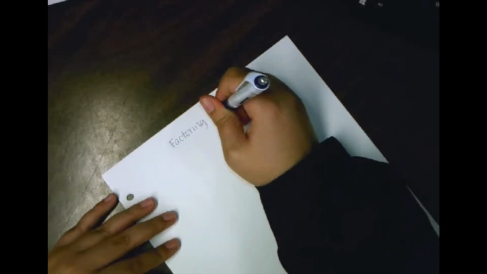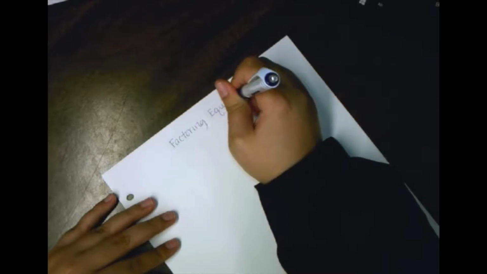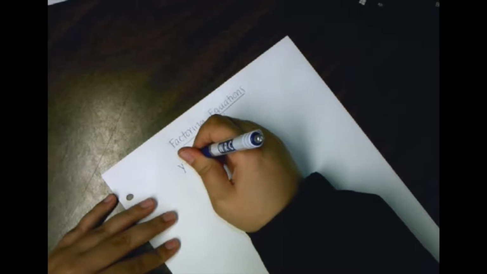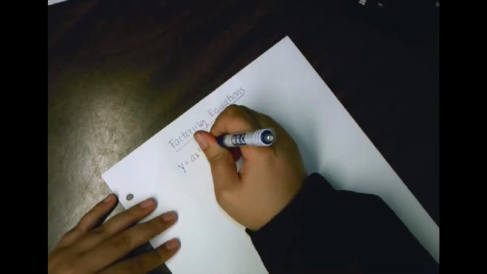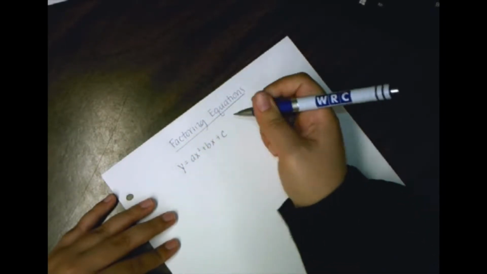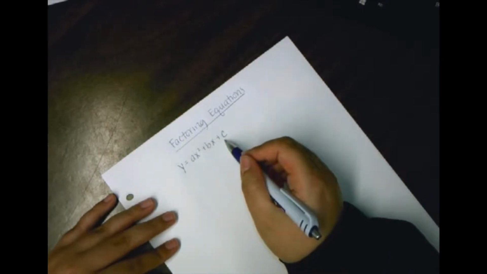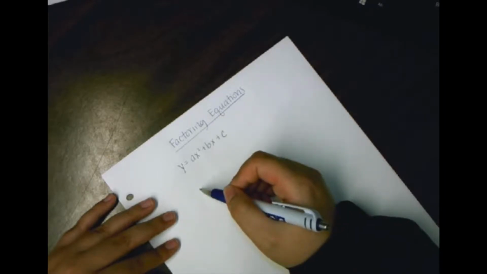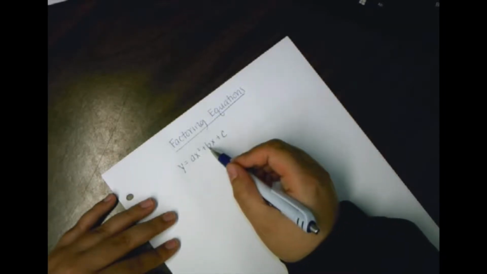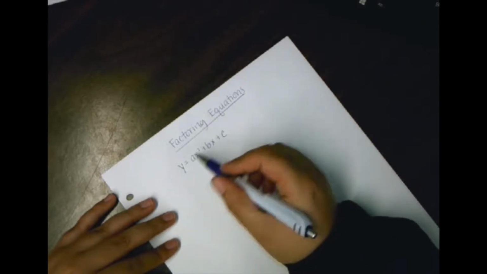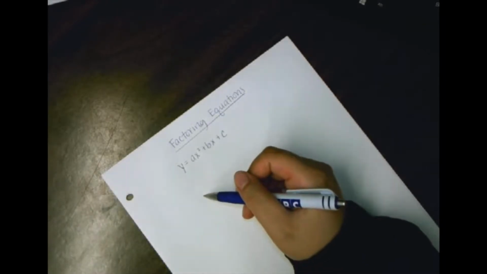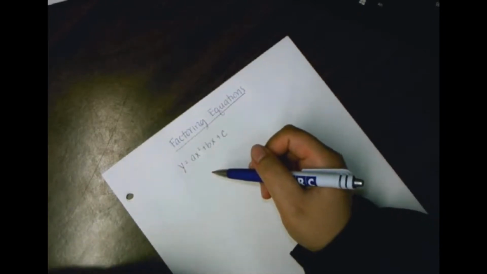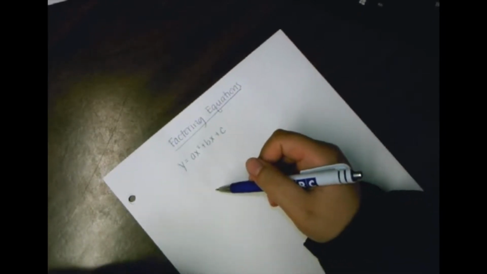So you may be familiar with a quadratic equation in standard form. Standard form would look something like this. You have your polynomial terms in order from highest power to lowest power, and then you would have some kind of coefficient, A and B, and you would have C, which is also your y-intercept. So in order to factor equations, I have a set of rules that I like to use.